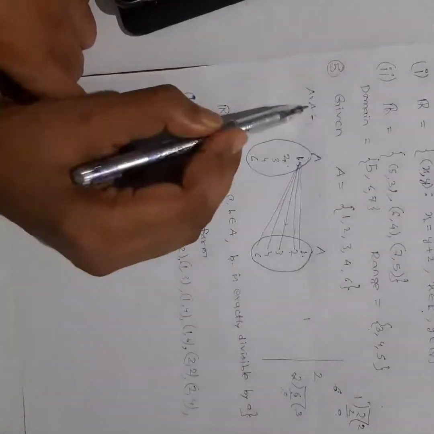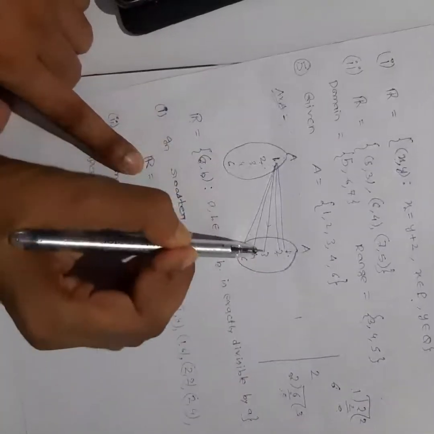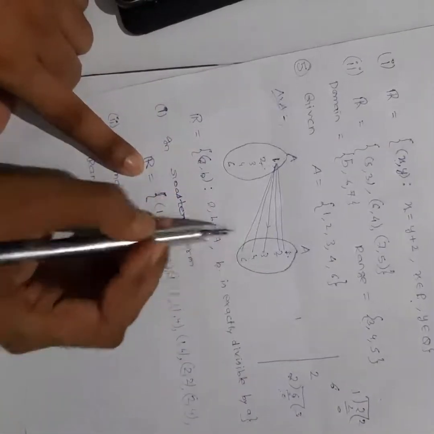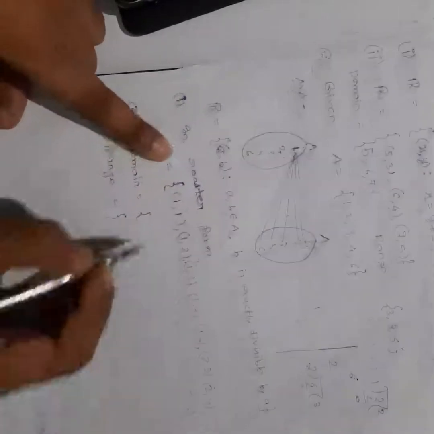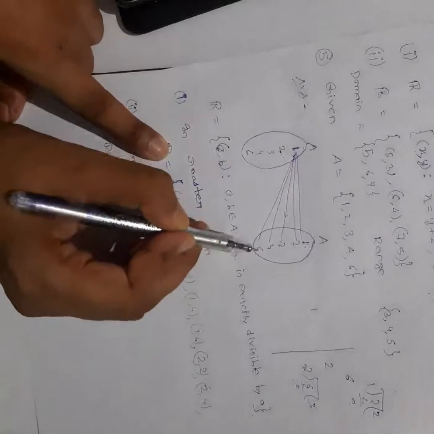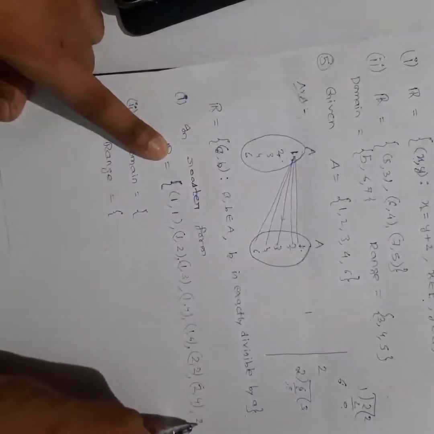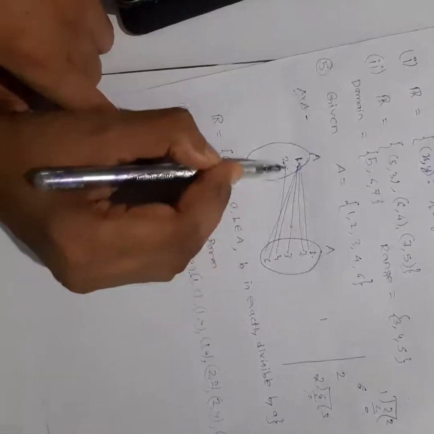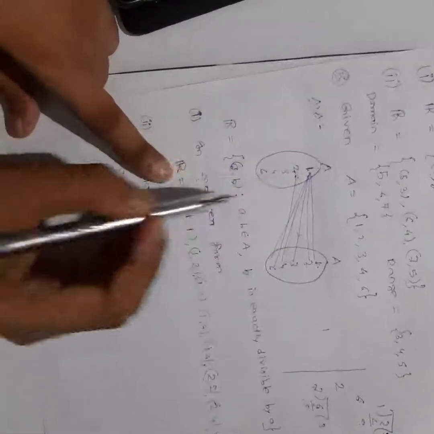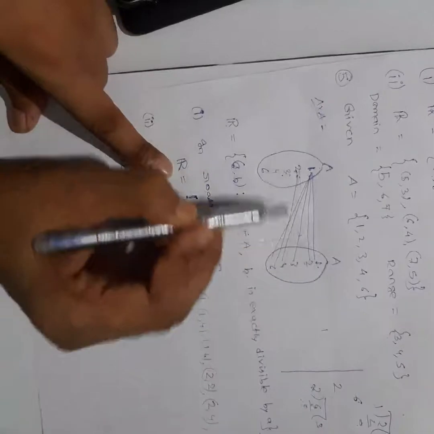Now I'm not writing this directly, I will find it from here only. So (2,3) will not satisfy this relation, because 3 is not divisible by 2. Is 4 divisible? Yes, so (2,4) will be there. 6, yes, 6 is divisible by 2, so (2,6). I will not draw an arrow diagram here. So (3,1), no; (3,2), no.